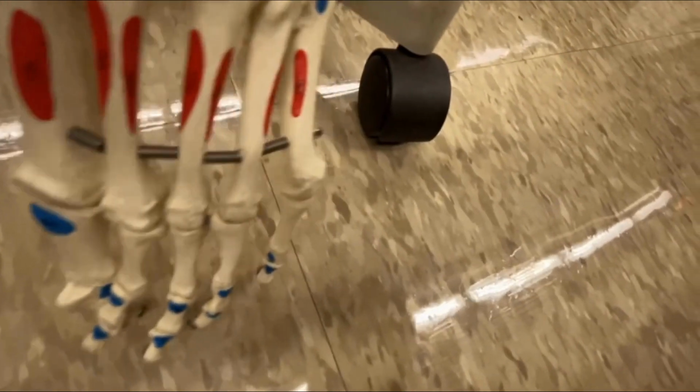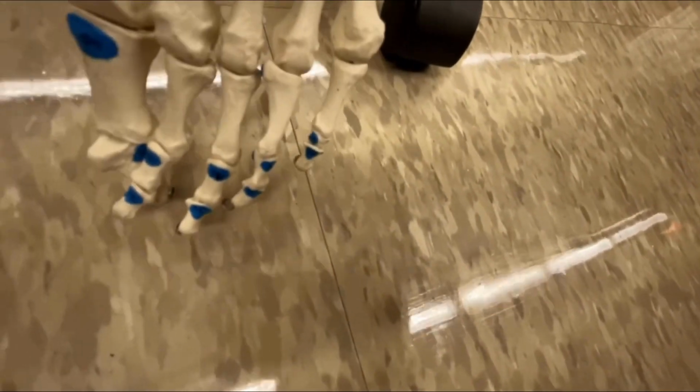Down over here we've got the calcaneus, that's the heel bone back there. We've got the tarsals, the metatarsals, and then finally the phalanges there at the bottom.